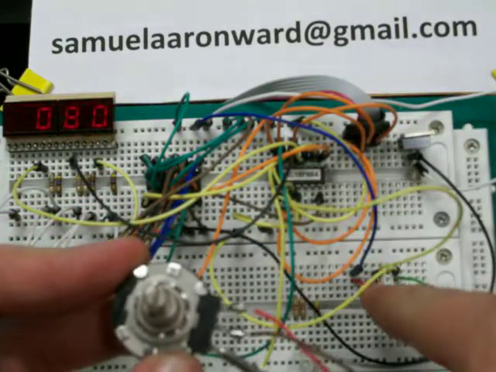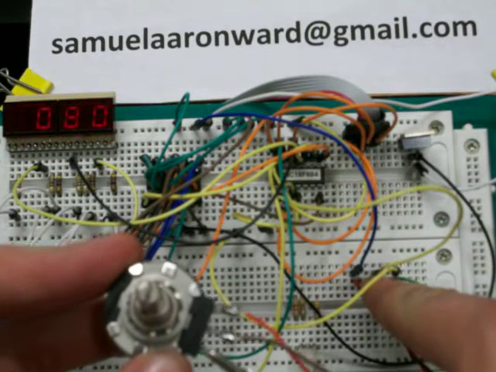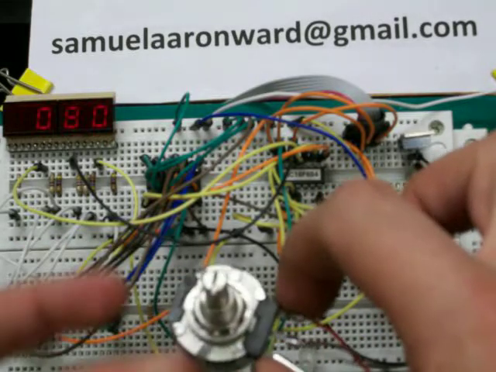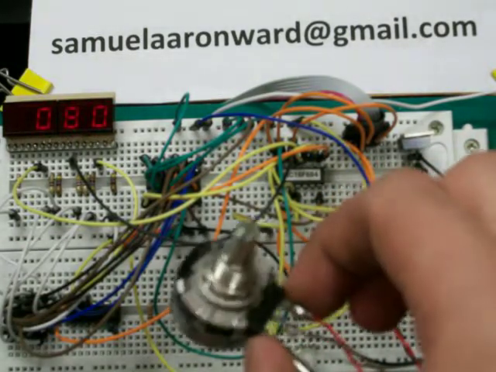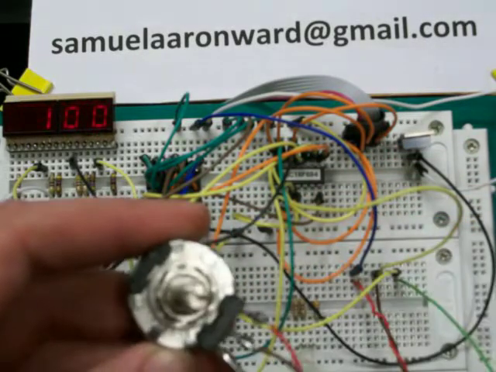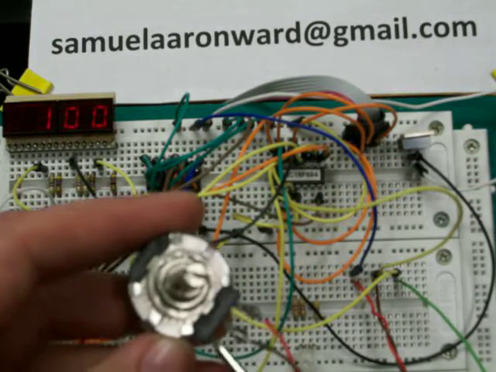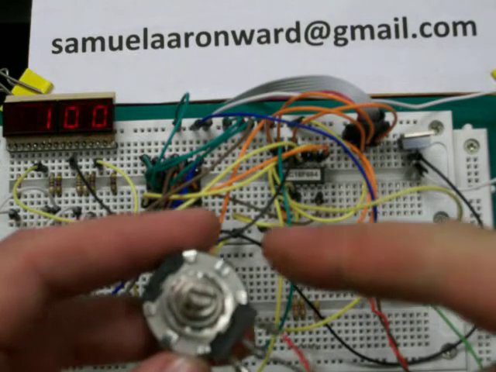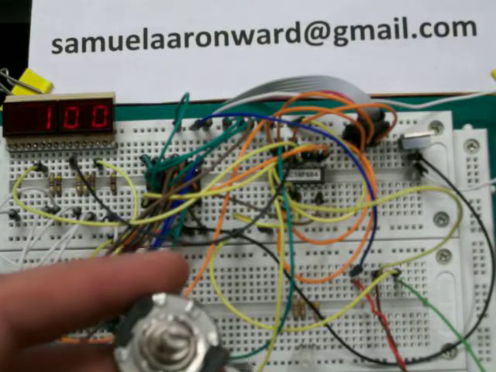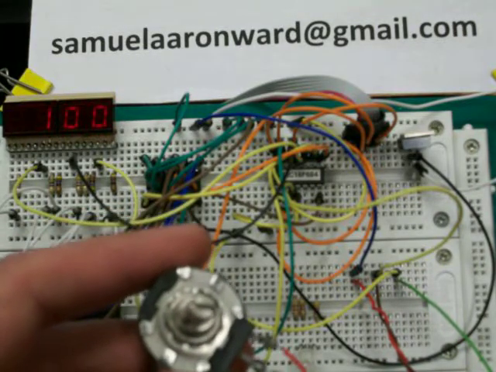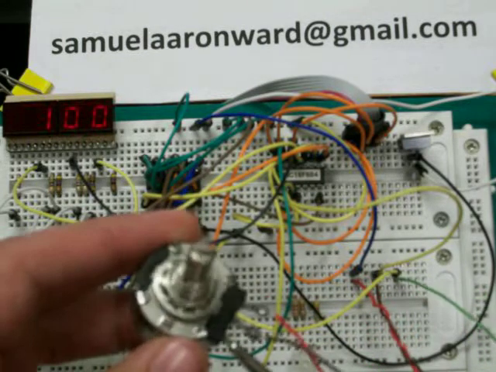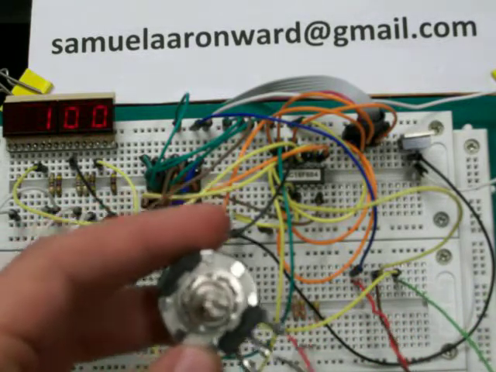Before, I had a 10 kilo ohm fixed resistor in series with this 5 kilo ohm pot, and therefore even if I had this pot turned all the way up to 5 kilo ohms, I was only getting 5 divided by the total, 5 plus 10, so I was getting 1/3, 5 out of 15K, of the values of my analog to digital input.